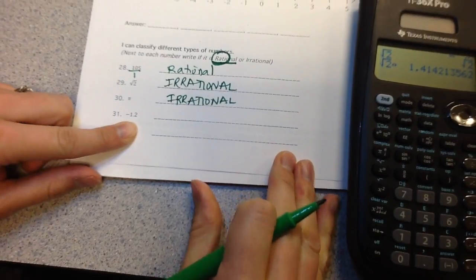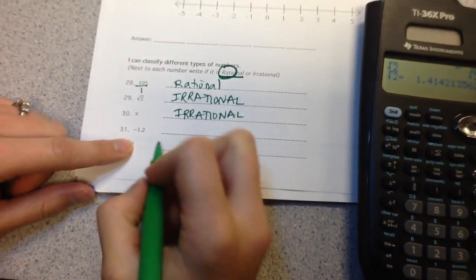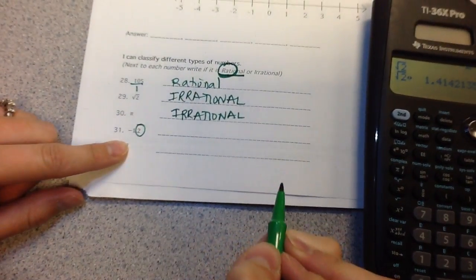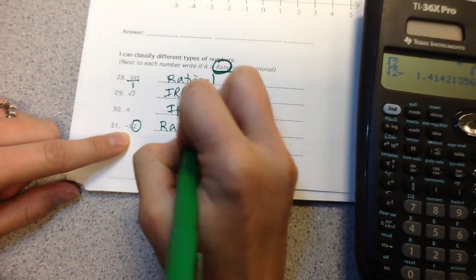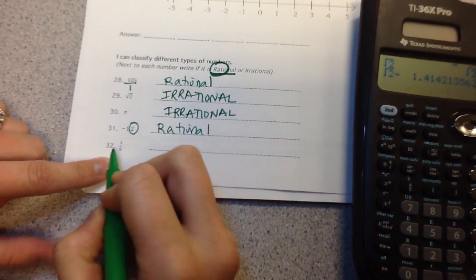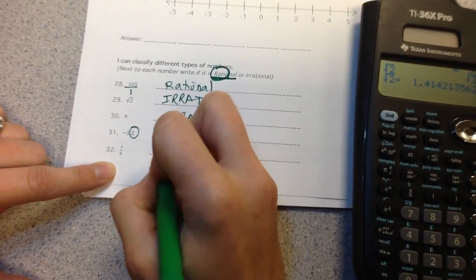-1.2, this is rational because it's a terminating decimal, so we can put it as a fraction. So this one is fine. And then again, we have a fraction here, so it is a ratio, so it's rational.